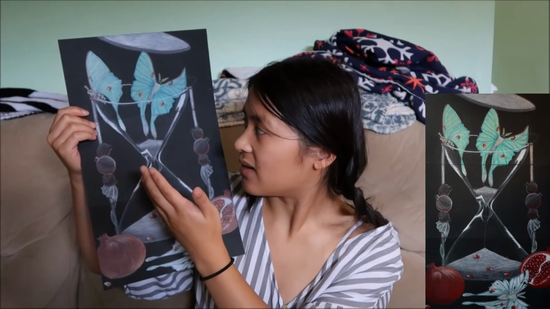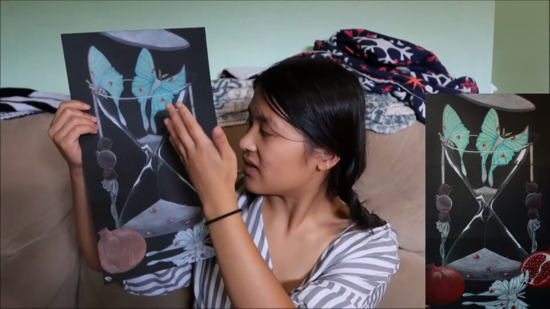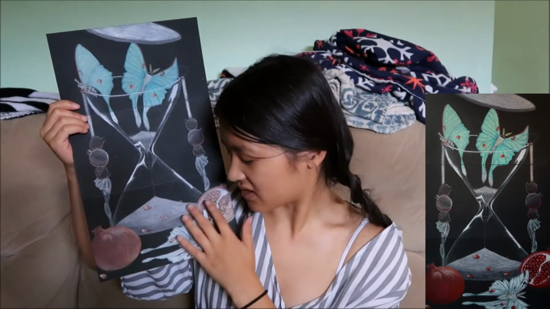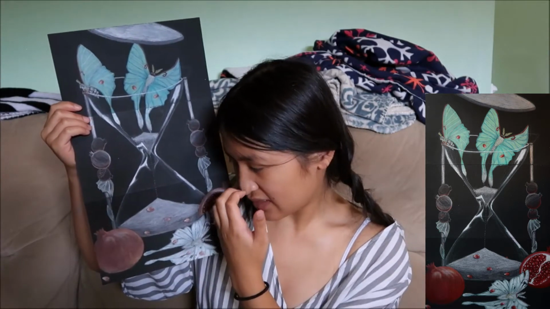I absolutely love Luna moths to death, and I was thinking, you know, these fragile creatures that live for such a short time, they live and then they die, but then I have these pomegranates that are often symbols of rebirth, reincarnation, and eternal life because of how many seeds they have. I don't know. That's the concept I had.